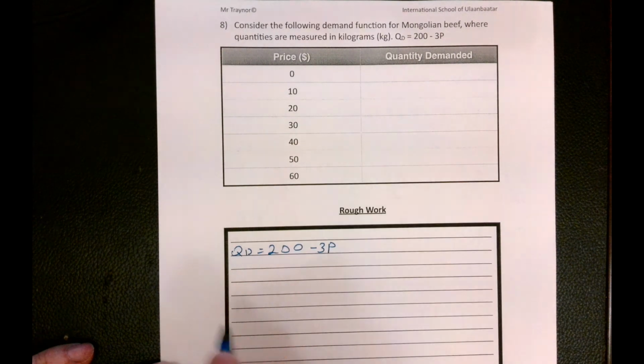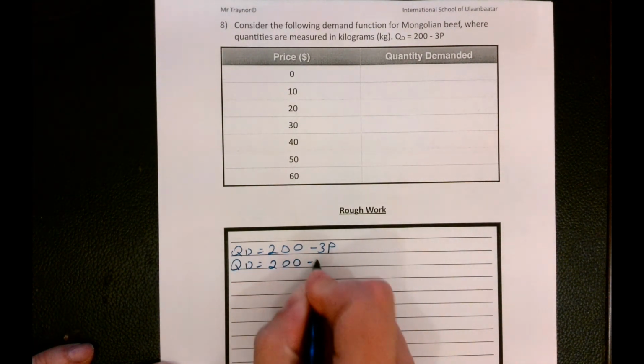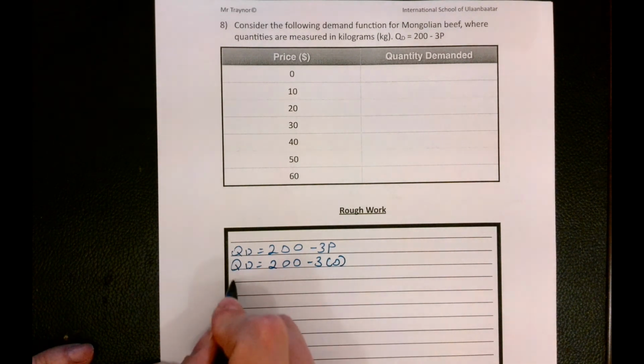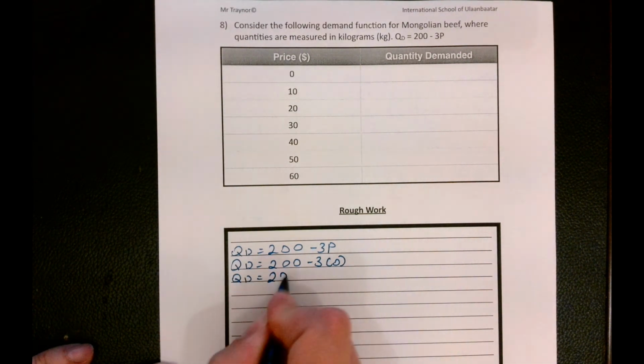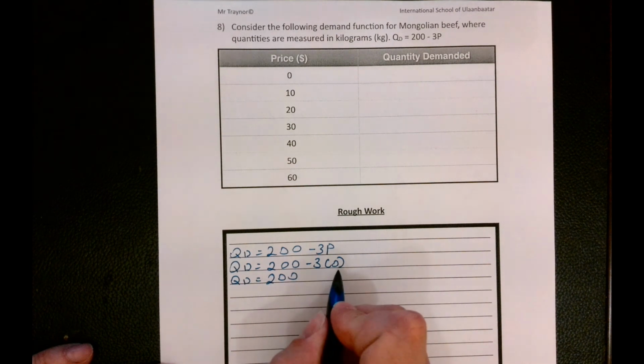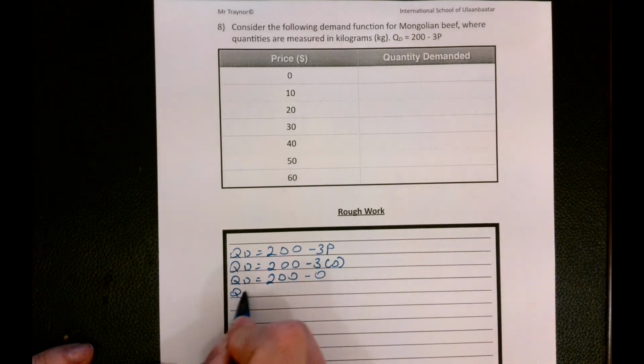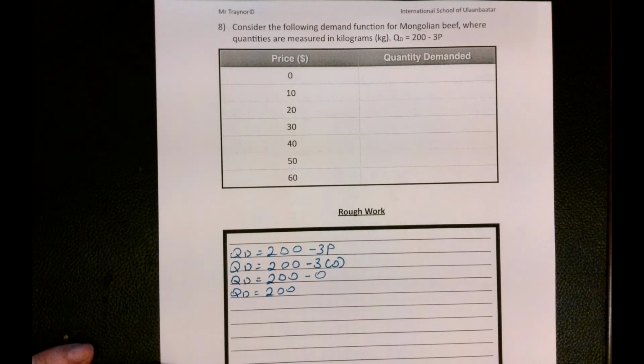I'm asking at a price of 0. Now, some of you can see it straight away, others mightn't. So minus 3 times 0, QD equals 200. Now, if you're honestly unsure, and some people are just really low confidence at maths and like to use their calculator for everything, well, that's absolutely fine. So if you're unsure, put it into your calculator, but I'm telling you now it's minus 0. So QD equals 200 at a price of 0.